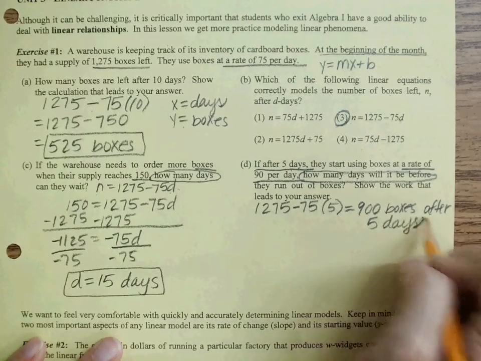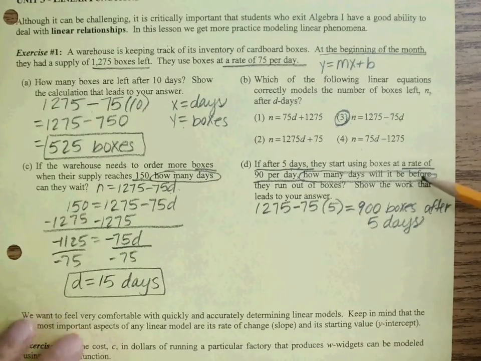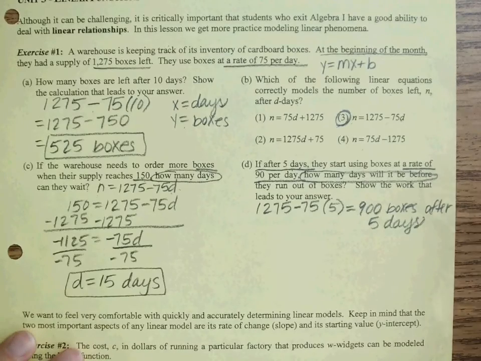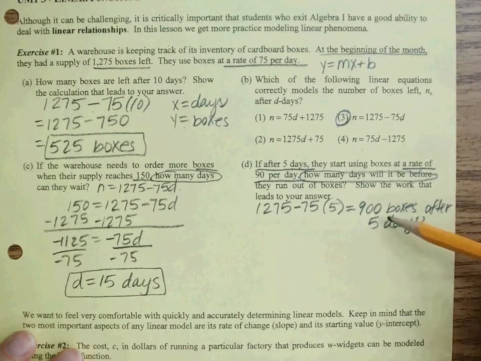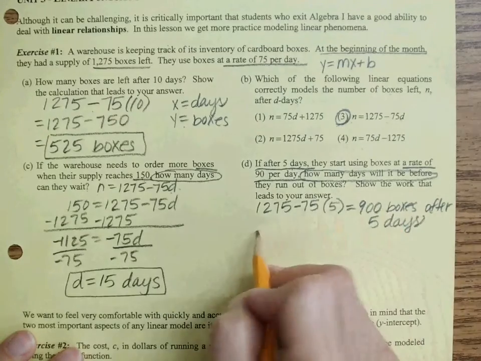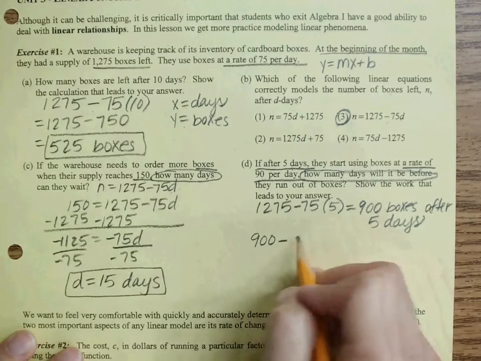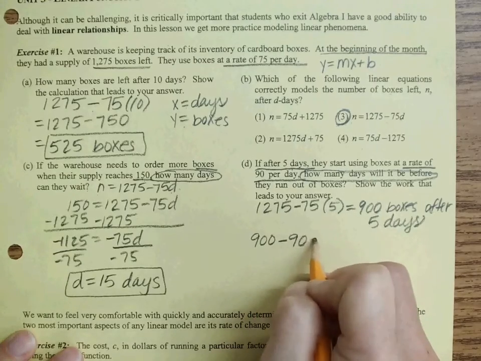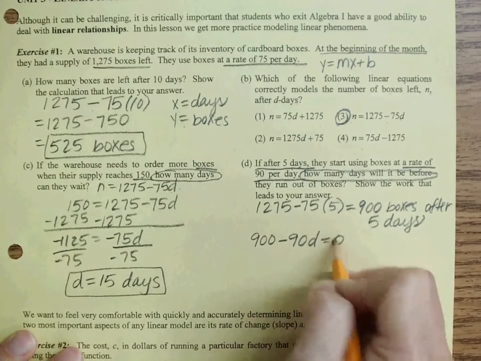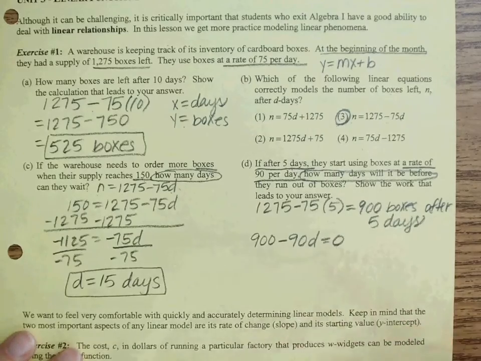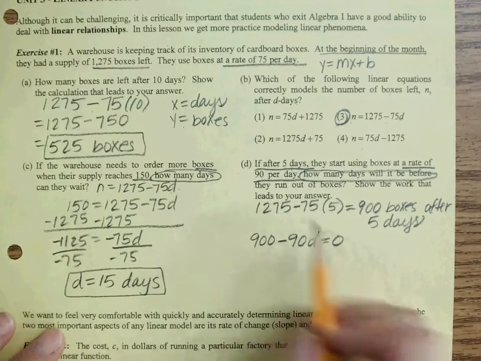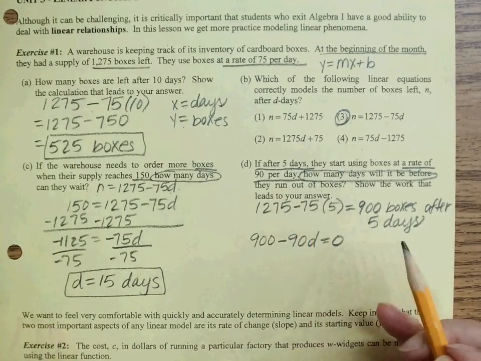The next thing we're going to do is they increase your rate of change. So there's two equations that you can do for this one. We have a new initial value of 900. Okay, my new rate of change is 90. D, and we would set this equal to 0 because our goal is to have no boxes left when they run out of boxes, so that's 0.